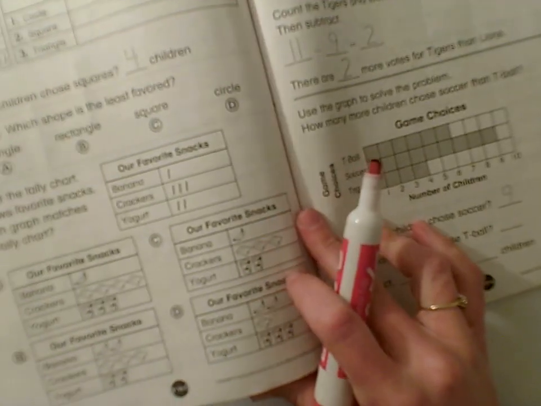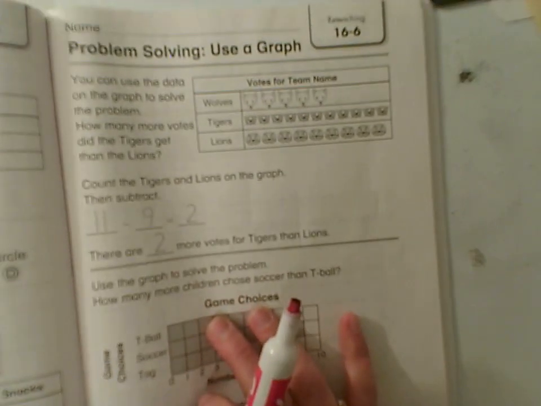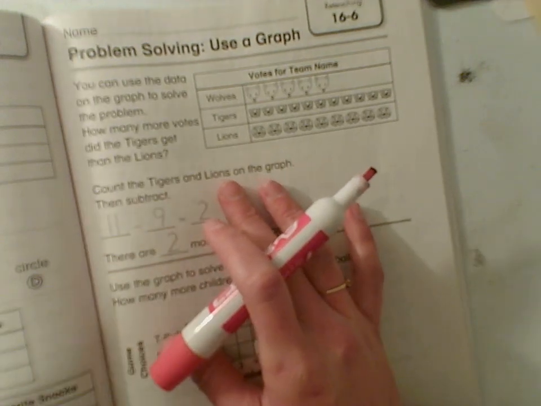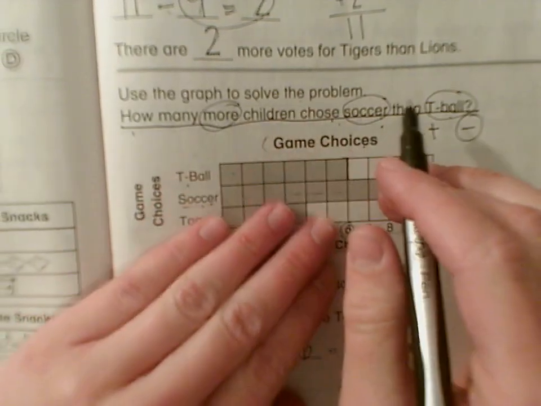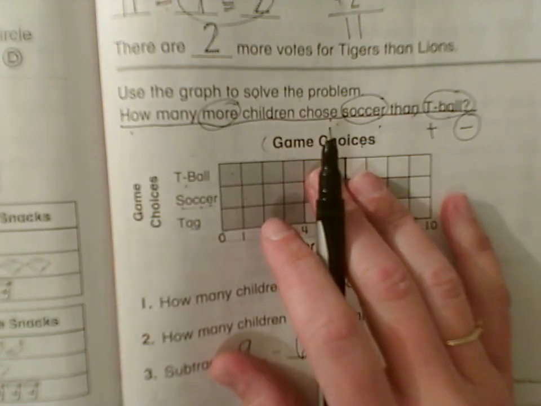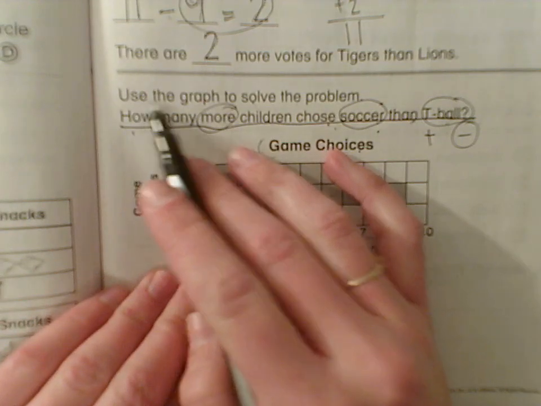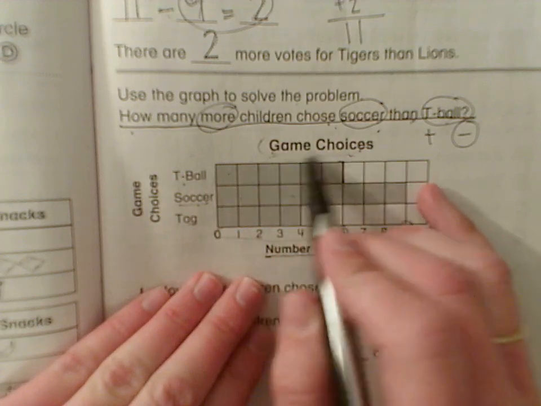Okay, so next you can get out your math journal and turn to page 16.6. Problem solving, use a graph. You can pause this video while you get that out. Okay, so now we're going to do the bottom of our page here. Okay, so use the graph to solve the problem. Okay, so we have one about game choices.